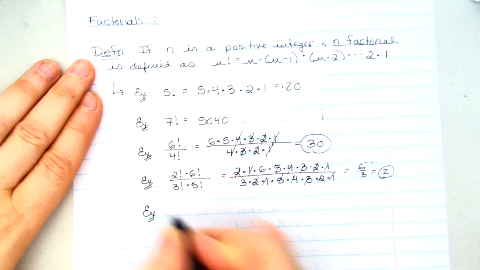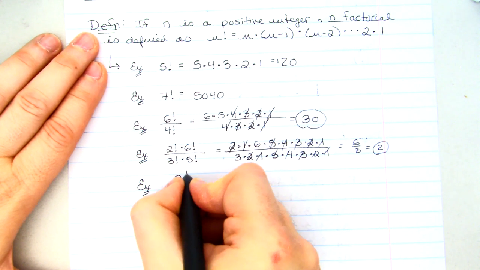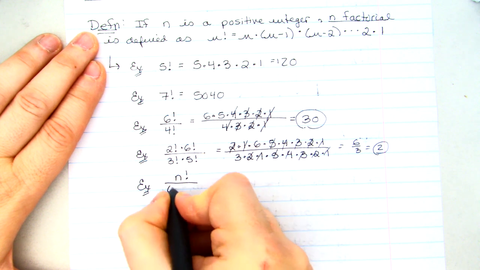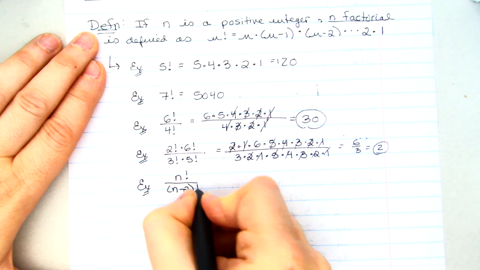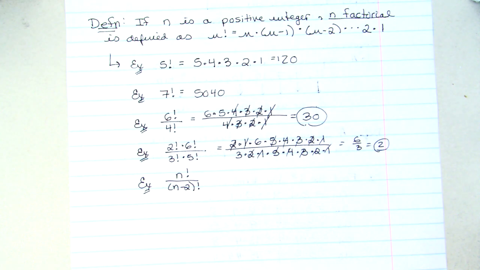How about you go do n factorial over n minus 2 factorial. See if you can figure out how this one's going to work. And obviously, you can't write out everything in n factorial. But I feel like you can probably write out enough things to figure out what this would get simplified to. Take a moment, do some thinking. Of course, feel free to check in with people nearby.